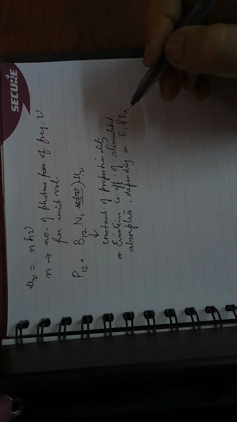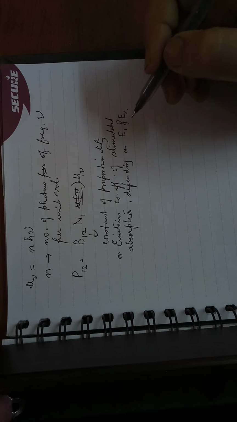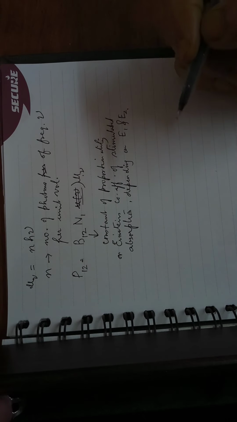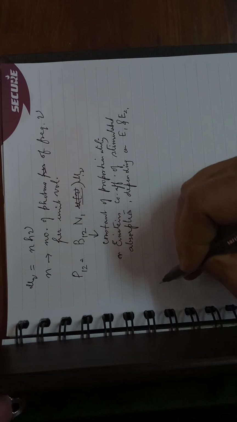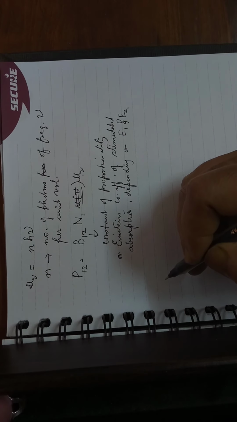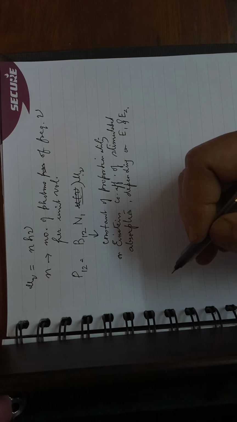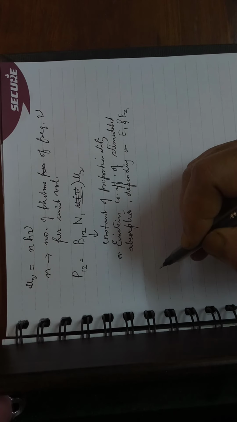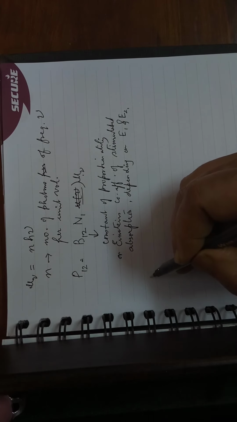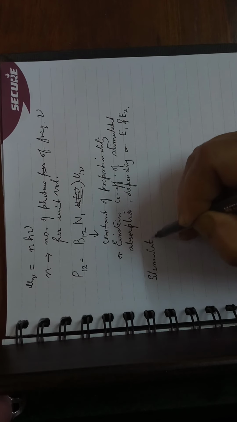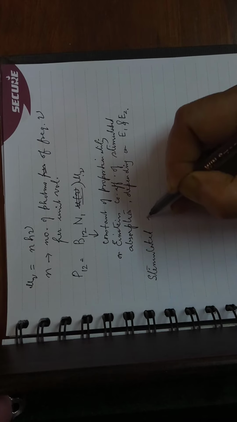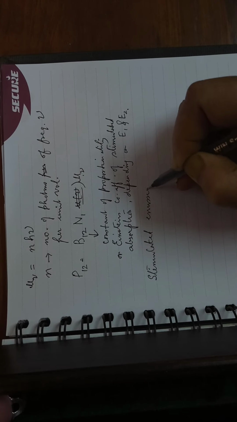Now after the stimulated absorption, we have downward transition by two methods. What are the two methods? One is stimulated emission and another is spontaneous emission. We have discussed it just now, isn't it? So how do we define stimulated emission now?